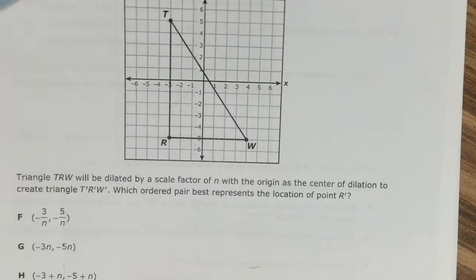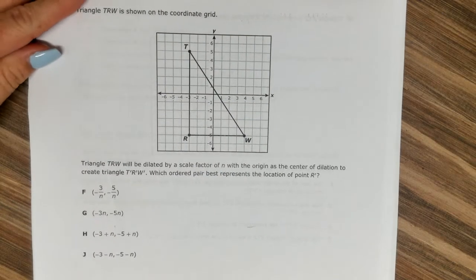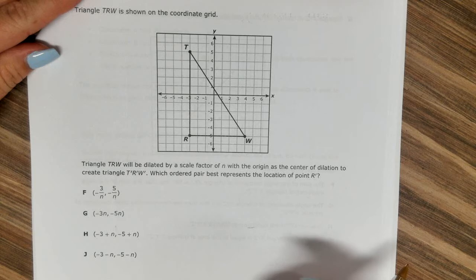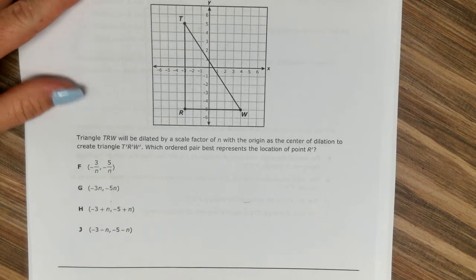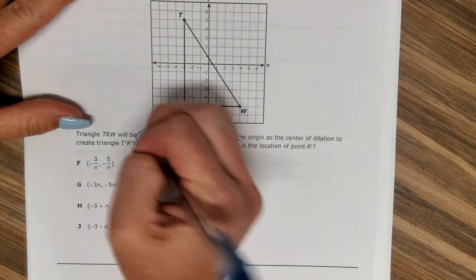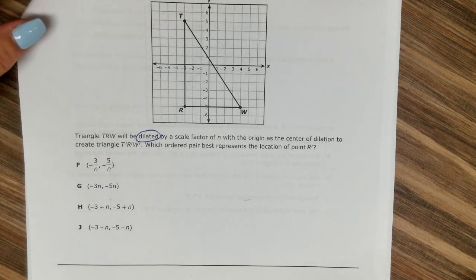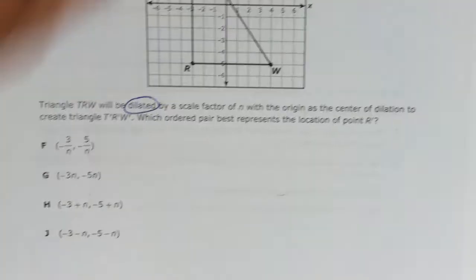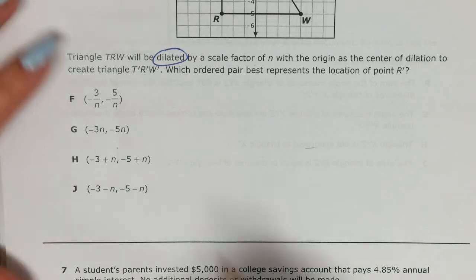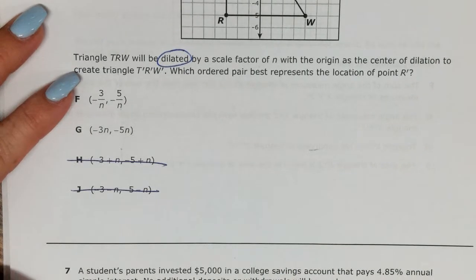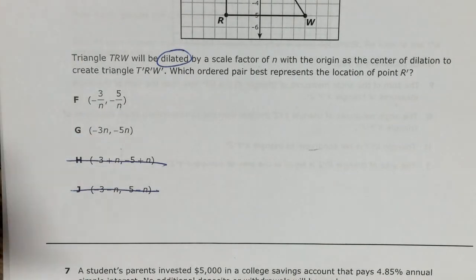Number 6. Triangle TRW is shown on the coordinate grid. Triangle TRW will be dilated. What is the clue word? Look at the answer choices. Could you have marked any off right away because they are not dilations? Which ones are not dilations? H and J. Why are they not? Because they're adding. That's a translation.